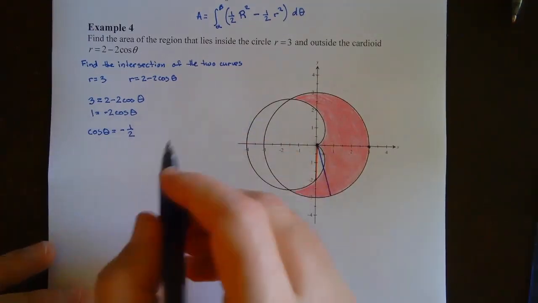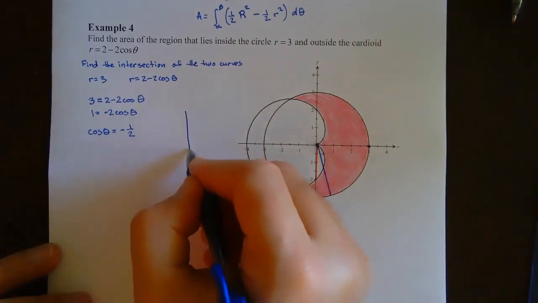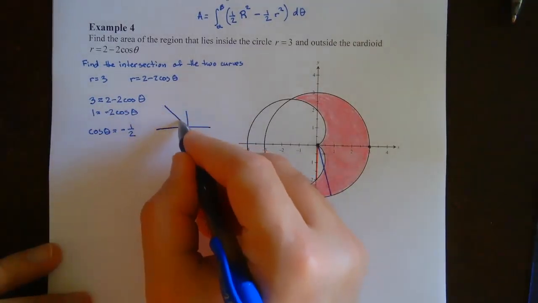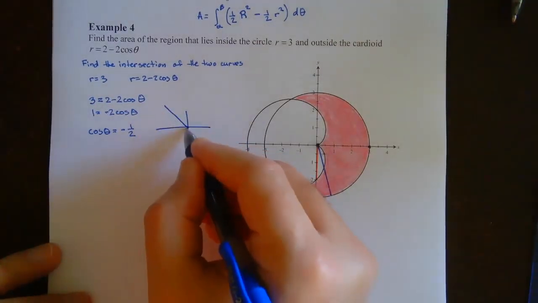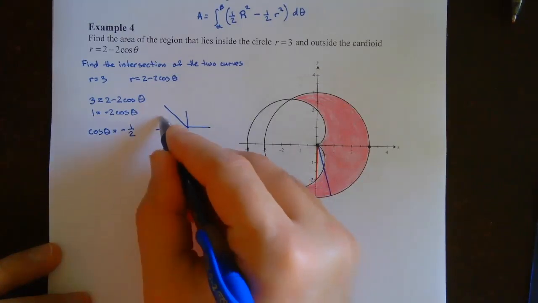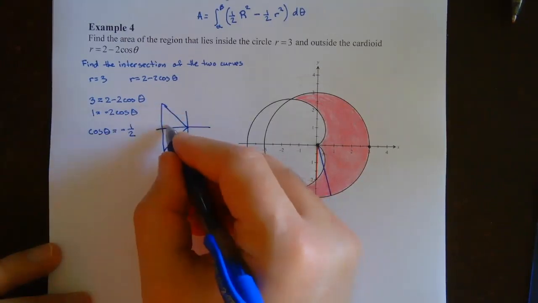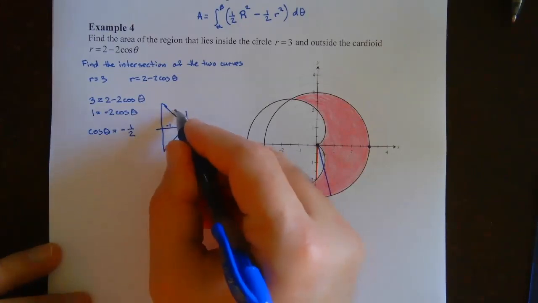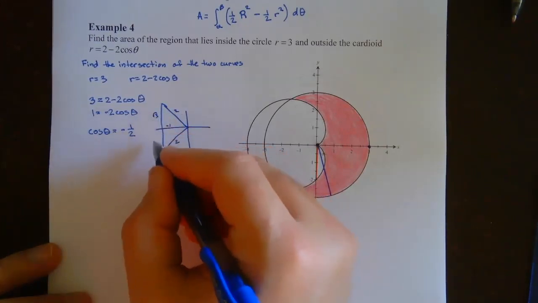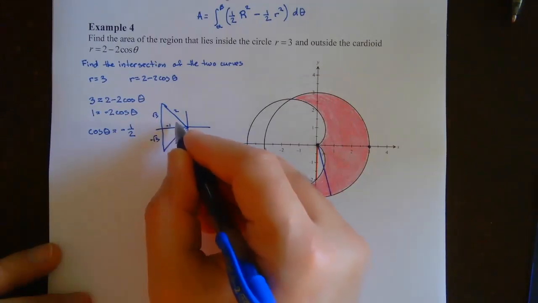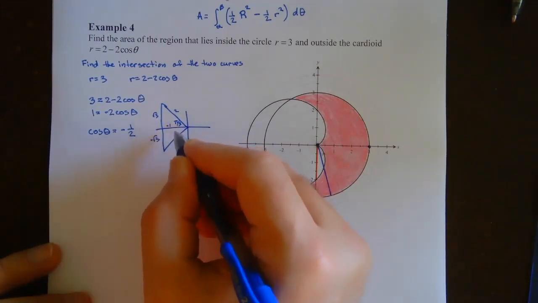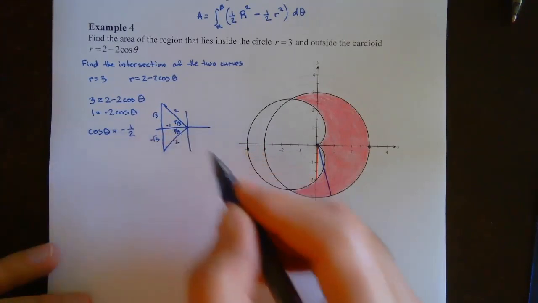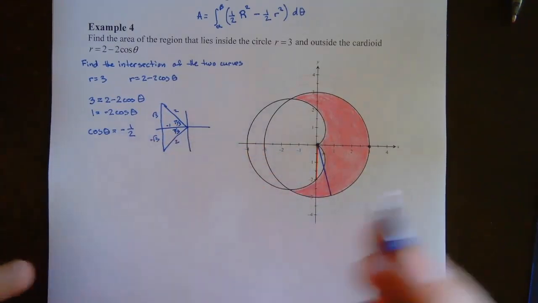Well, hold on. Where is cosine going to be negative? It's going to be in the second quadrant and the third quadrant, right? So this is negative 1, and this is 2, and this is 2. This would be the square root of 3. This would be negative square root of 3. This would give you an angle of pi over 3, and this would give you an angle of pi over 3, right?